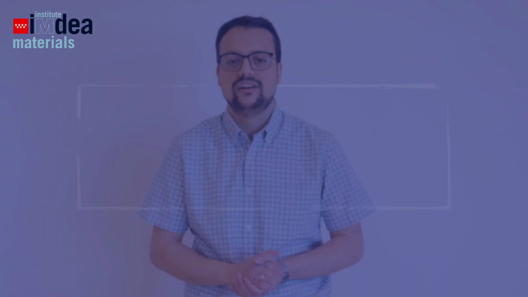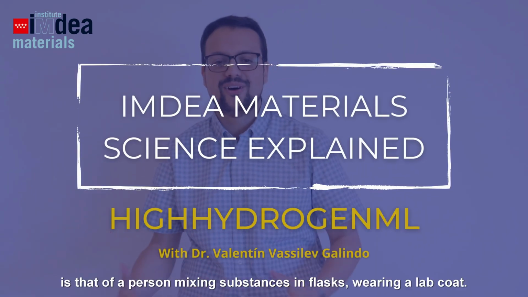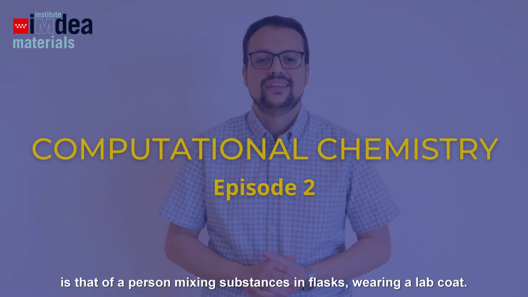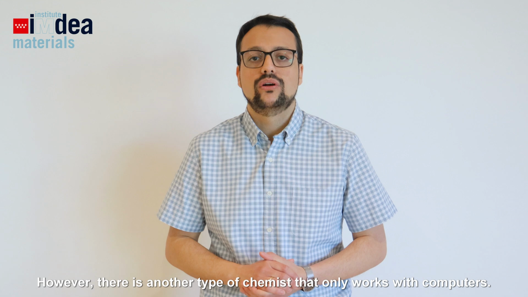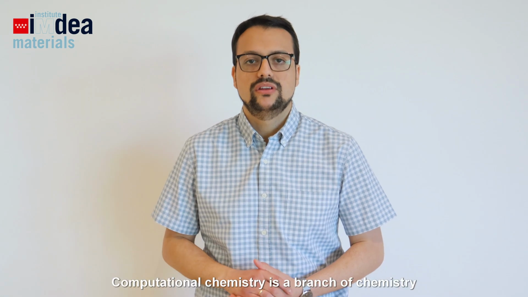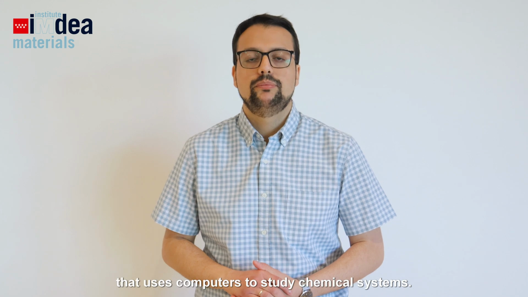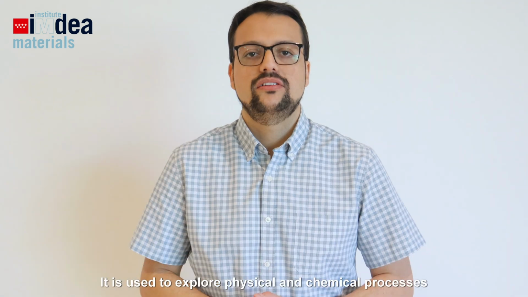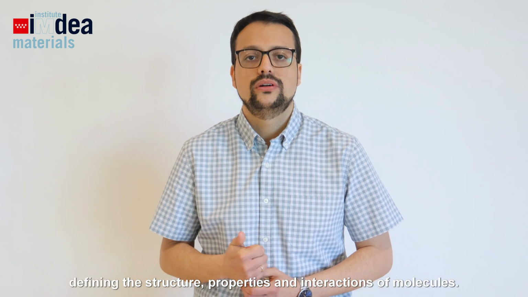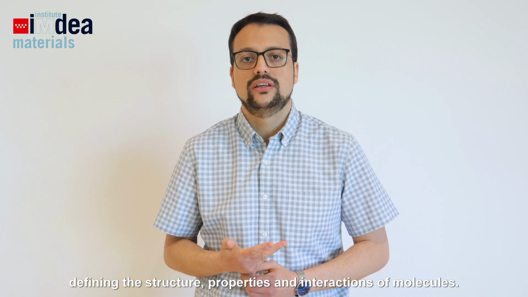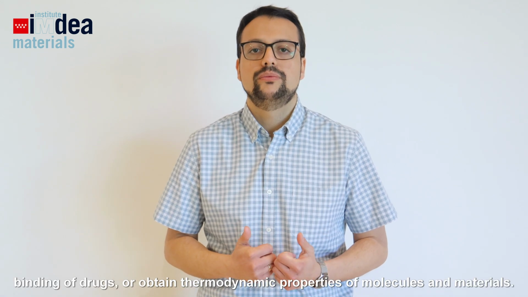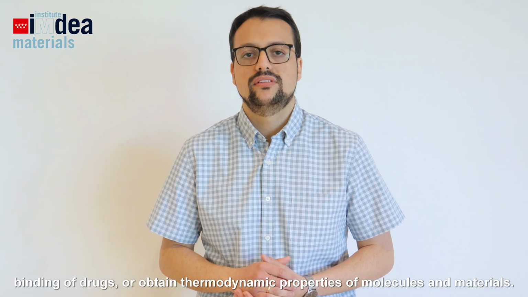The typical image of a chemist is that of a person mixing substances in flasks wearing a lab coat. However, there is another type of chemist that only works with computers, the theoretical and computational chemist. Computational chemistry is a branch of chemistry that uses computers to study chemical systems. It is used to explore physical and chemical processes, defining the structure, properties, and interactions of molecules. For instance, one can model chemical reactions, binding on drugs, or obtain thermodynamic properties of molecules and materials.